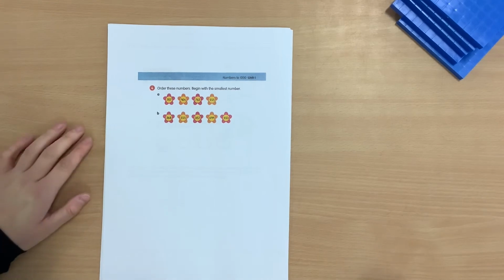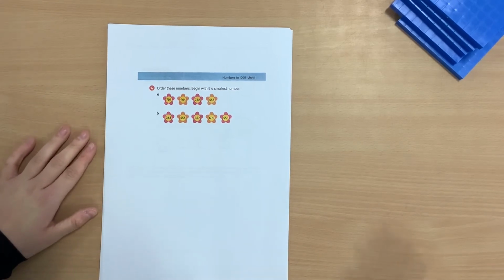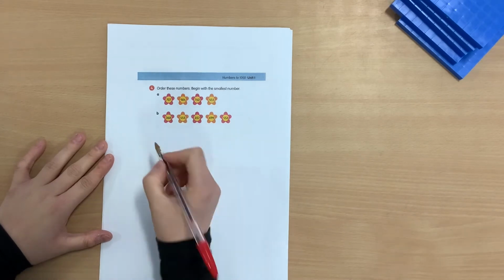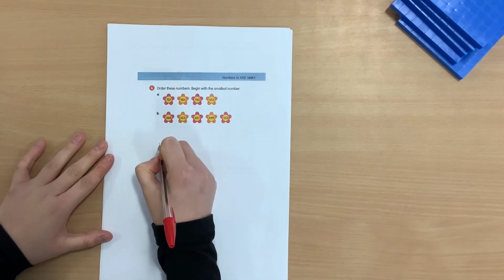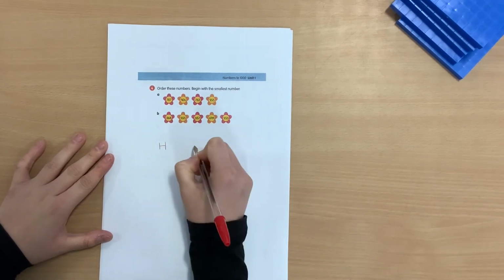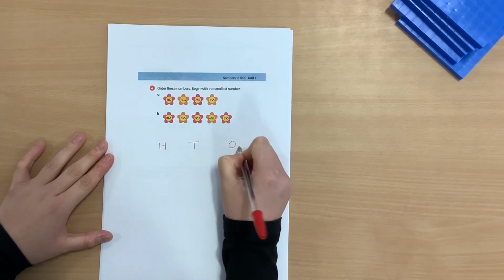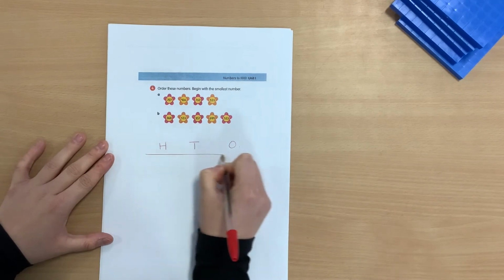Okay, we're now going to go through the answers. Now, hopefully you have drawn a place value grid to help you today. So I'm just going to do that underneath. So I'm going to draw my hundreds, then I'm going to draw my tens, and then I'm going to draw my ones, okay? And I'm going to draw my grid to help me.